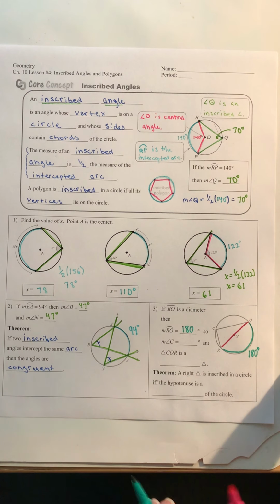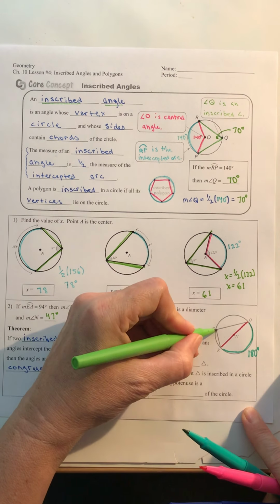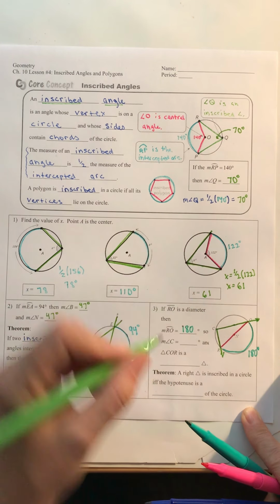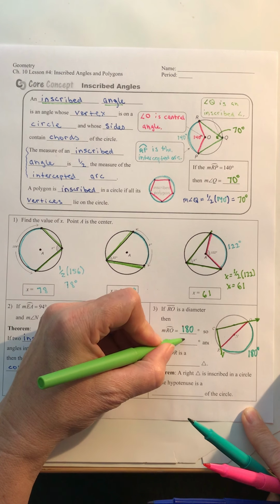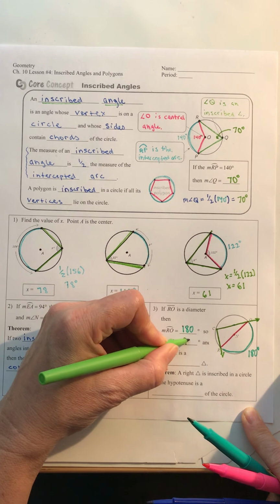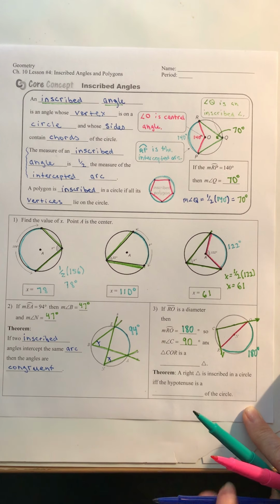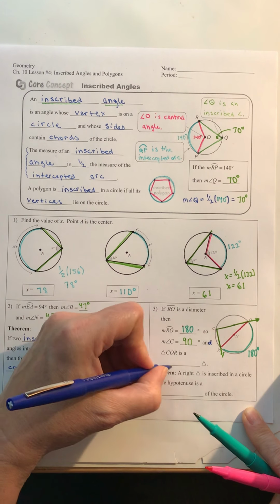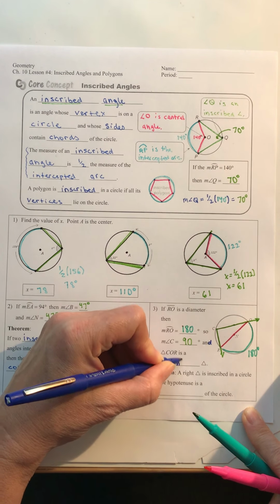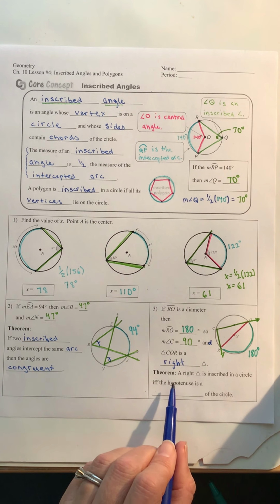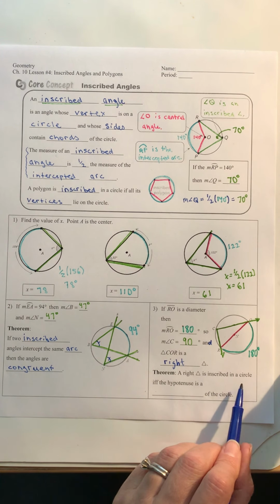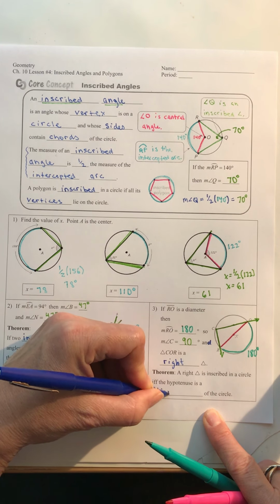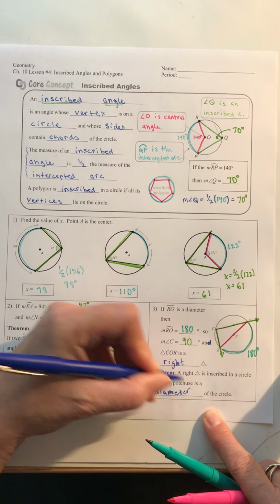And so then the measure of angle C, since it's intercepting an arc that is 180 degrees, has to be half of 180 degrees, so it is 90 degrees. Therefore, triangle COR is a right triangle. And a theorem is a right triangle is inscribed in a circle if and only if the hypotenuse is a diameter of the circle.